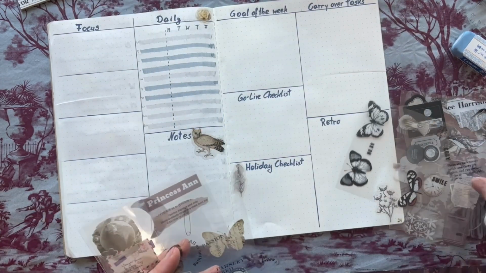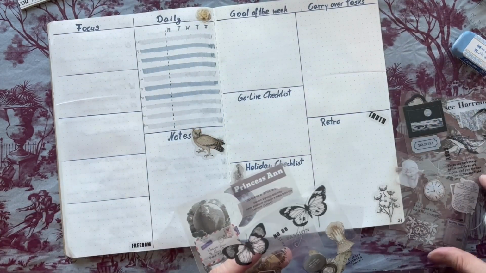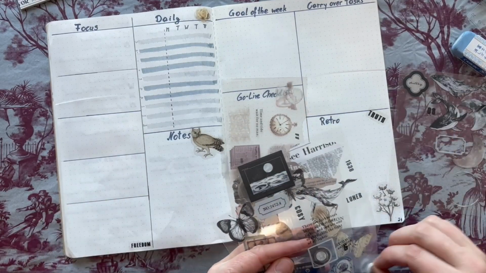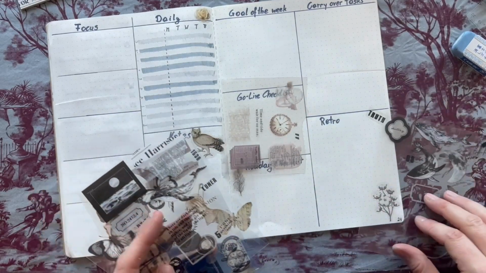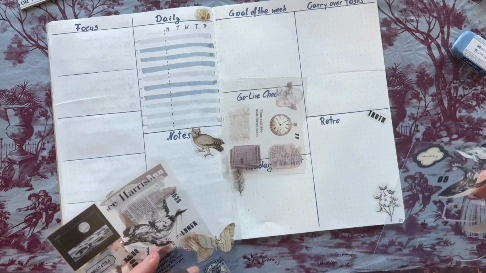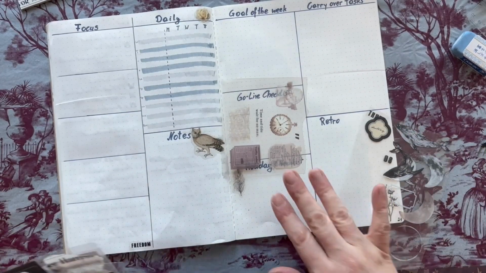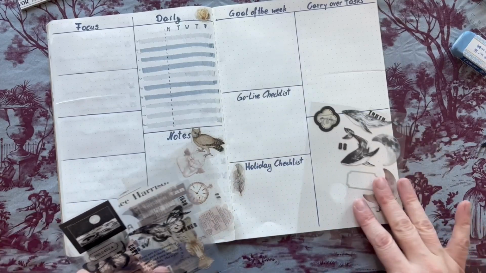I like it this way. What else do I want? A little bit more. A little bit more.